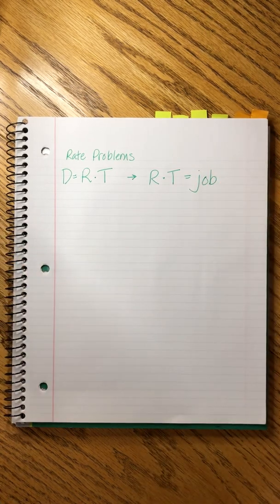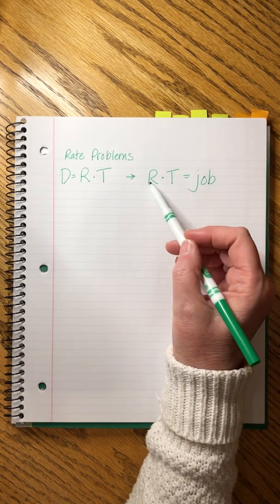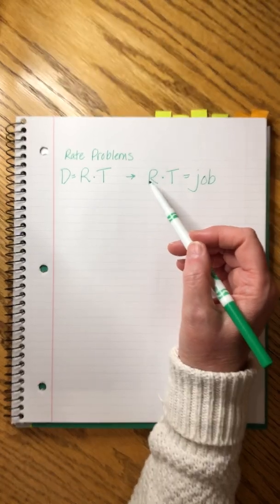All right? So this is like in our first example, we've got people washing cars. And they've got a rate of how quickly they wash the cars.